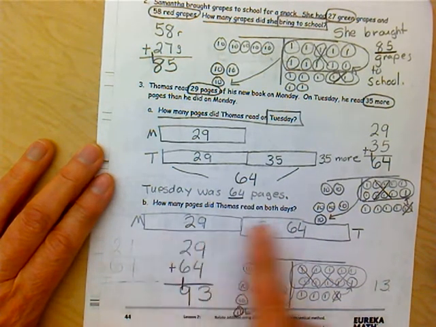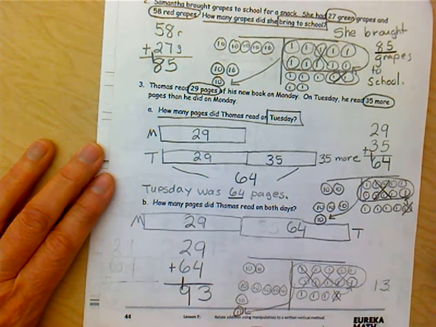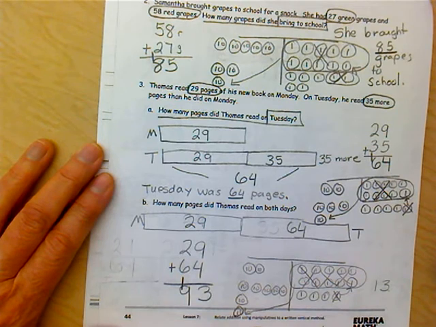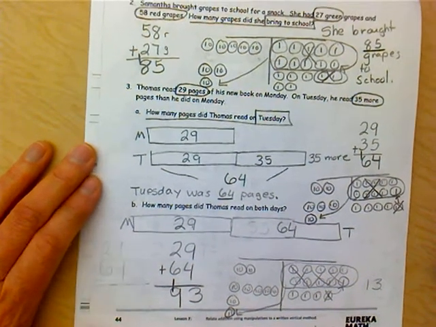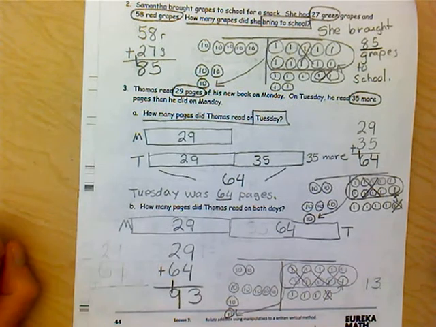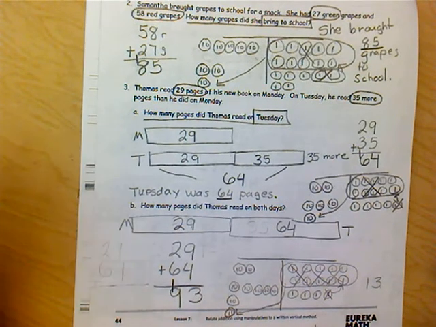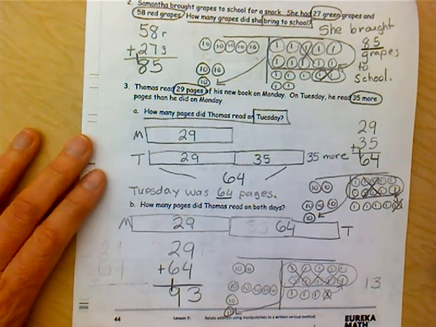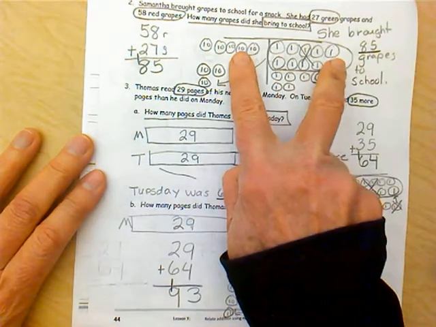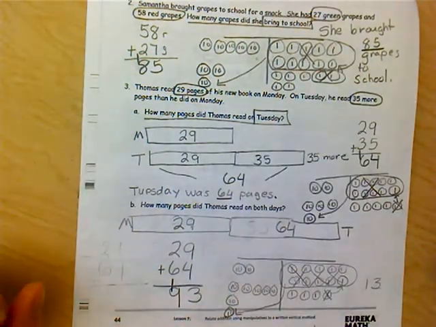Again, my tape model using the model that Mrs. Chin showed us with groups below, and Thomas read 93 pages. So if you were having a struggle with any of those problems, you might want to go back and look at what you chose to do. If you're still lost on this process, you'll need to go back and watch Mrs. Chin again.